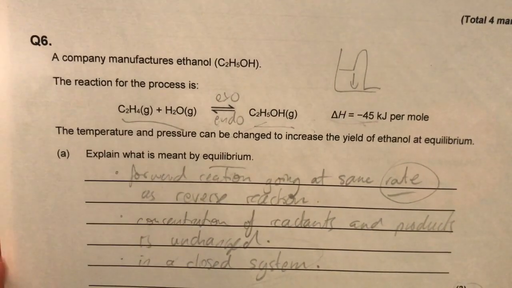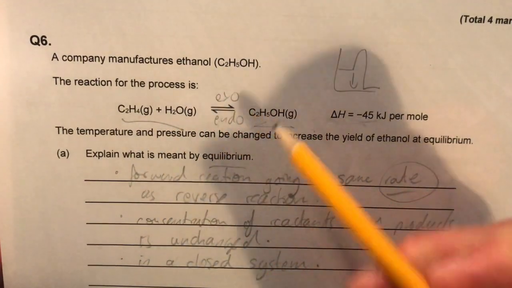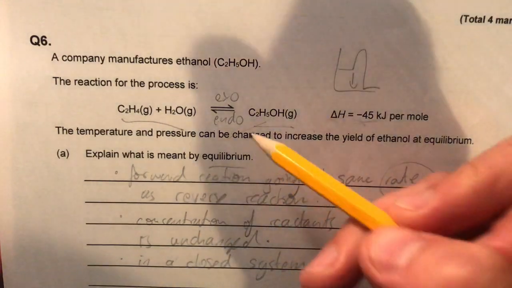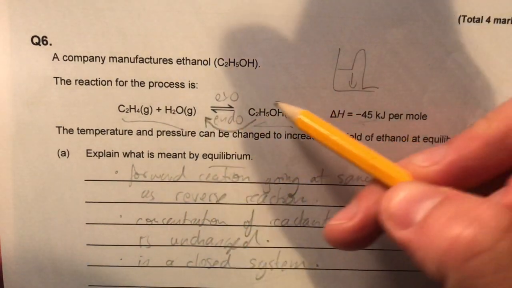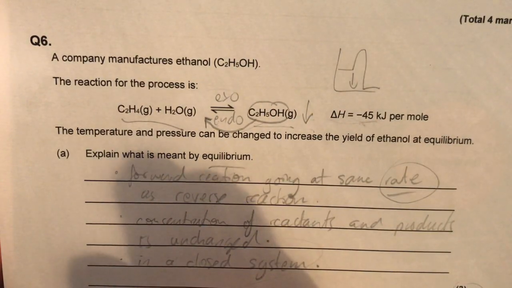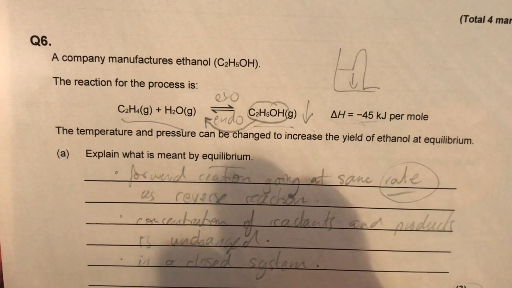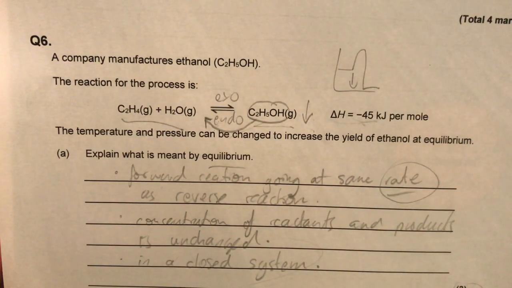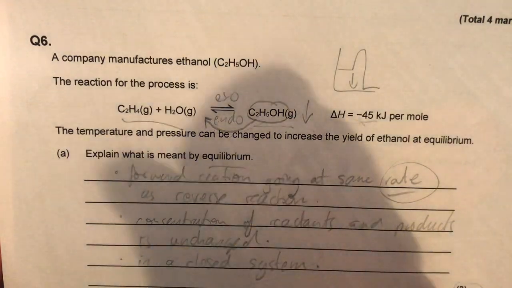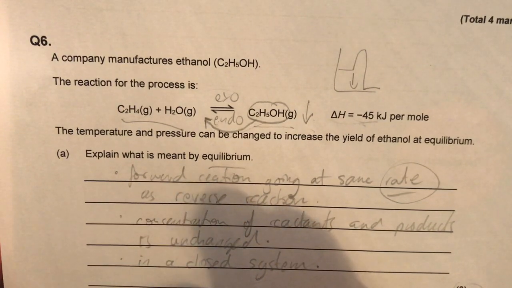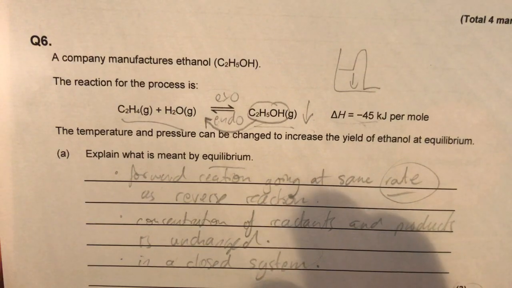Right, how would increasing the temperature affect the yield? Well, we've just decided that the forward reaction is exo and the reverse is endo. So if you increase the temperature, it tries to do the opposite, so it goes in the endothermic direction. So the amount of your ethanol will go down. All right, so the yield will decrease. Why? Because the forward reaction is exo or the reverse is endo. Either of those are acceptable in terms of the mark scheme. So forward reaction is exothermic.